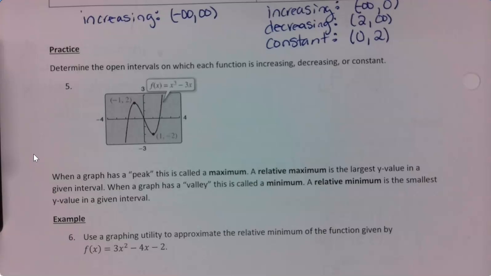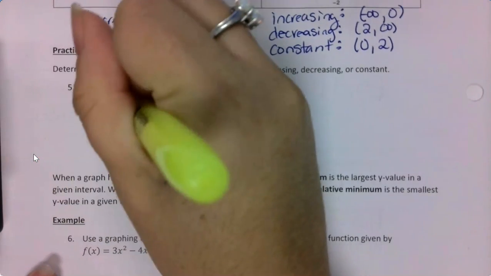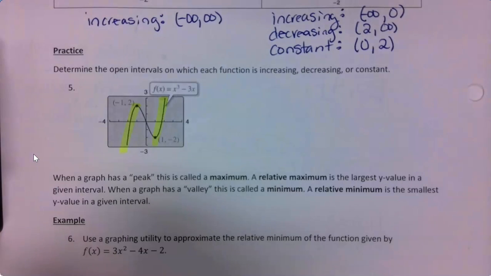Okay, so on this one, I want to have that on my paper, so I'm not going up to the board. This one, notice it's increasing in 2 spots, right there and there. So when you have multiple increasing spots, you connect them with the U for union. So, questions on that? Yeah?